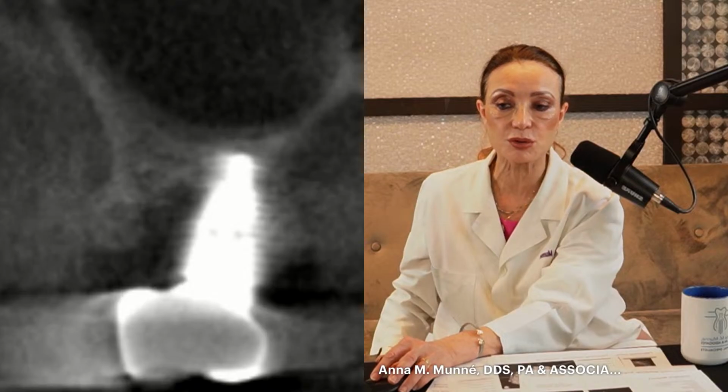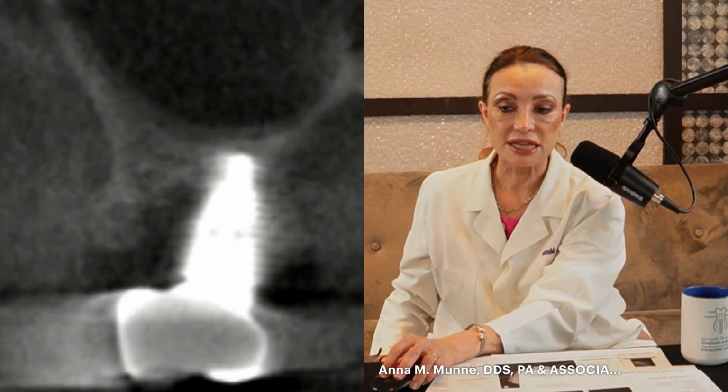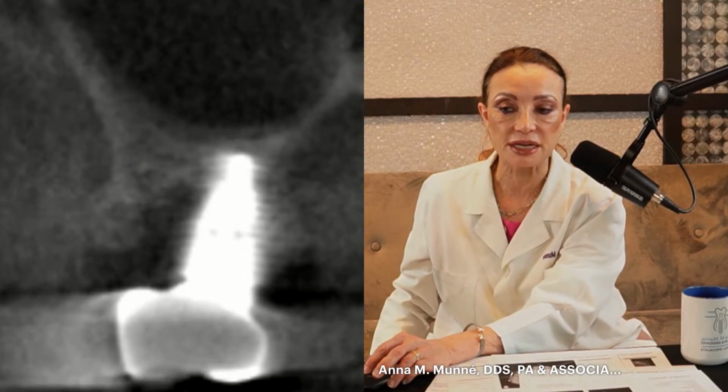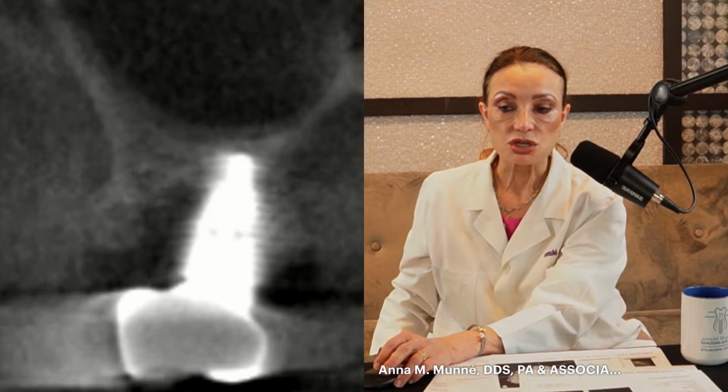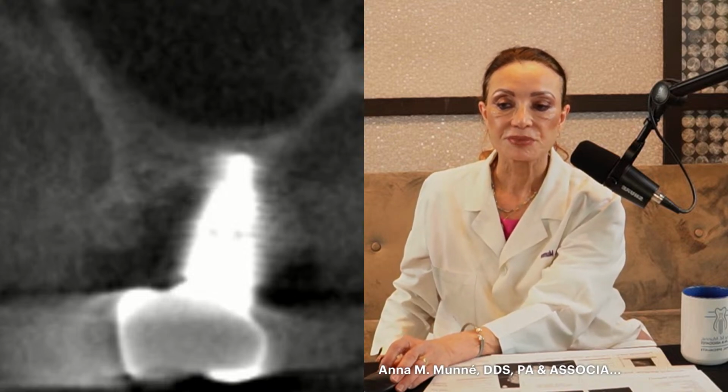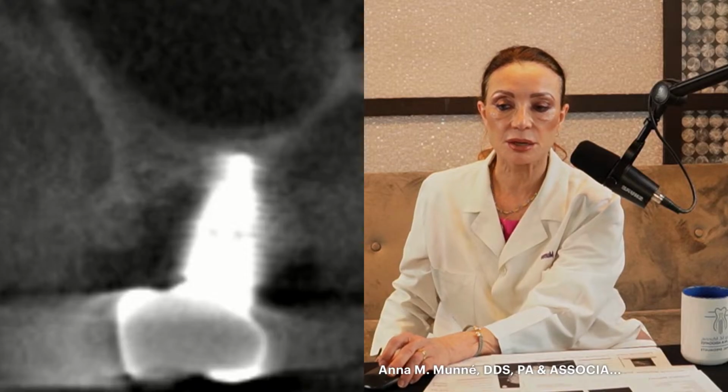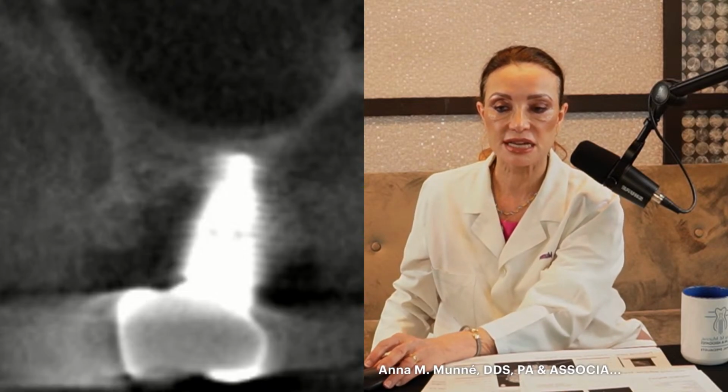Because this implant was placed more towards the palate, the crown has a wing in the front. So this wing puts pressure every time the patient bites on this area, and there's a flexion that goes towards that side.